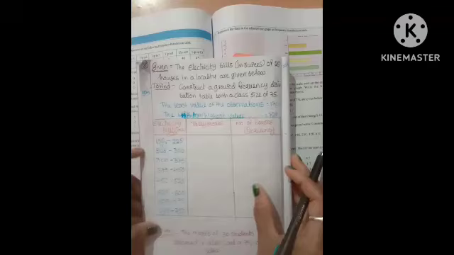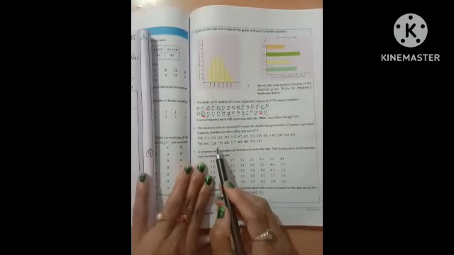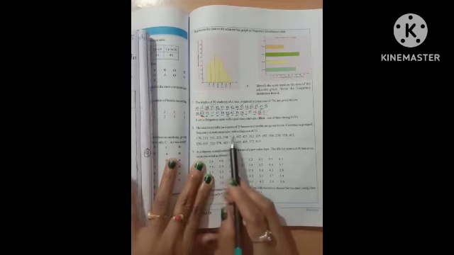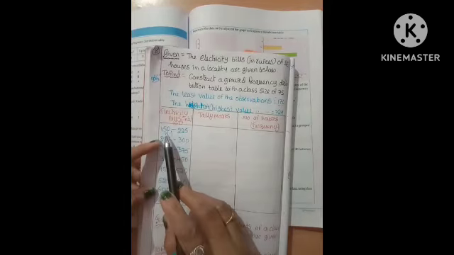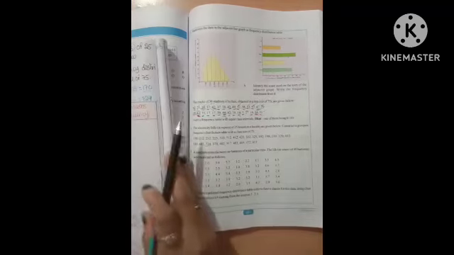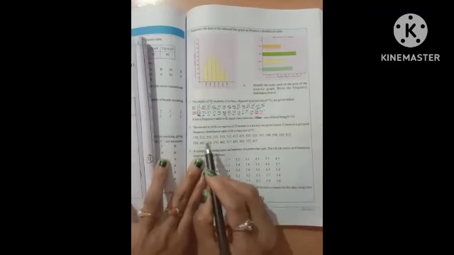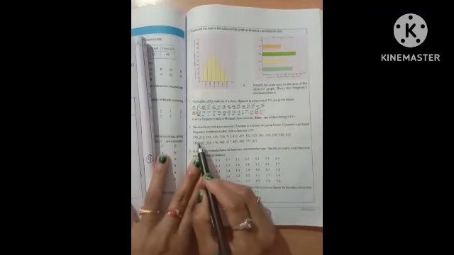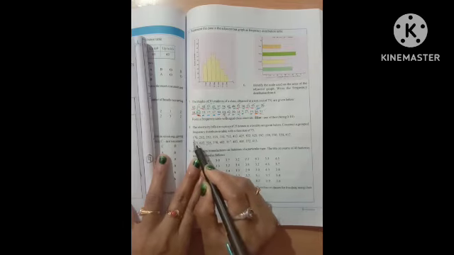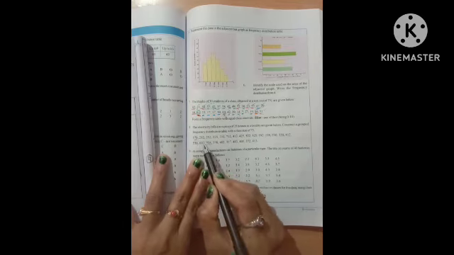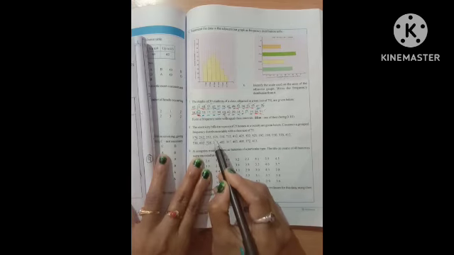Next, tally marks. From this given data, how many houses are in the first class interval, 150 to 225? Look at this data carefully and listen neatly. The first one is 170, and next 2.